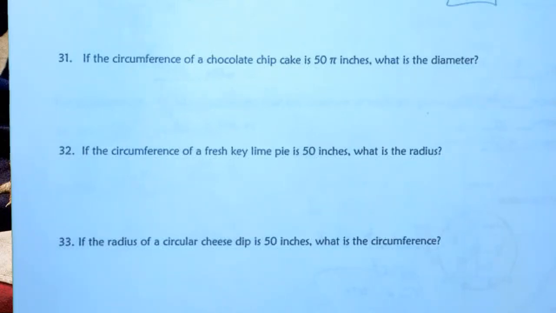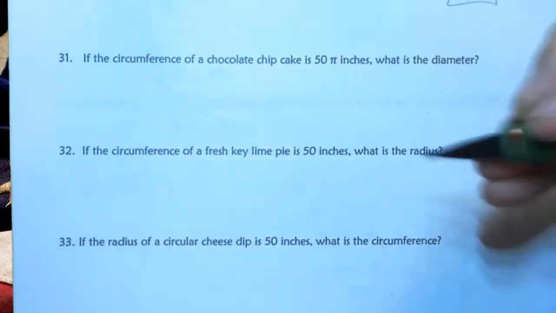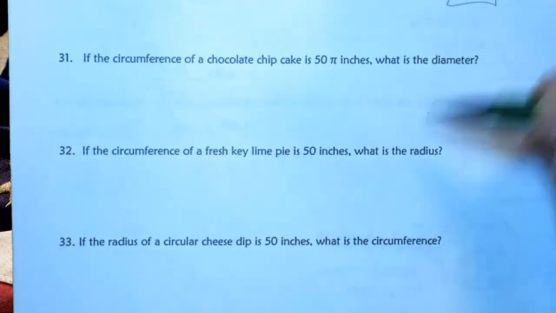Now we're going to do 31 through 33 all in the same go. I'm going to actually do 33 first because it is the more traditional type of problem that we see, and then I'll work my way back into doing 31 and 32.